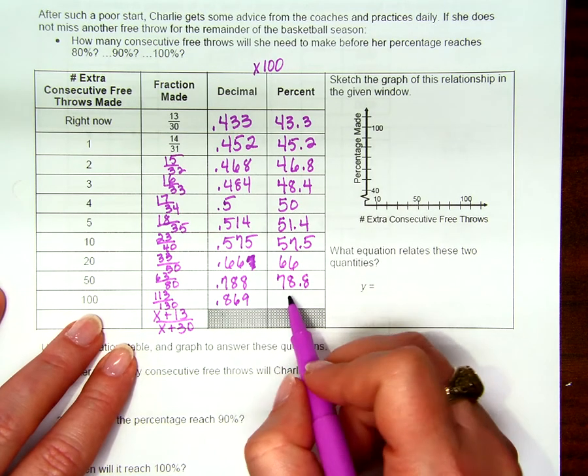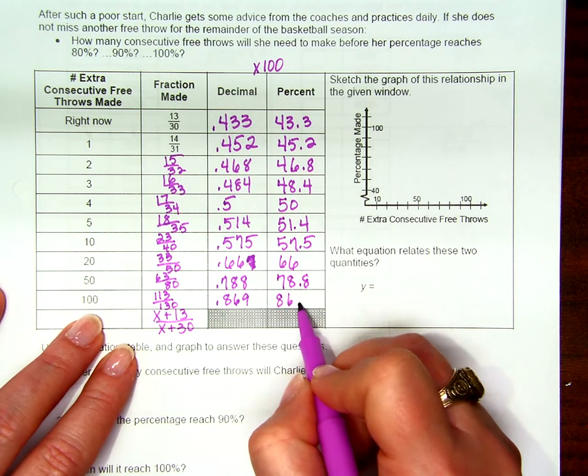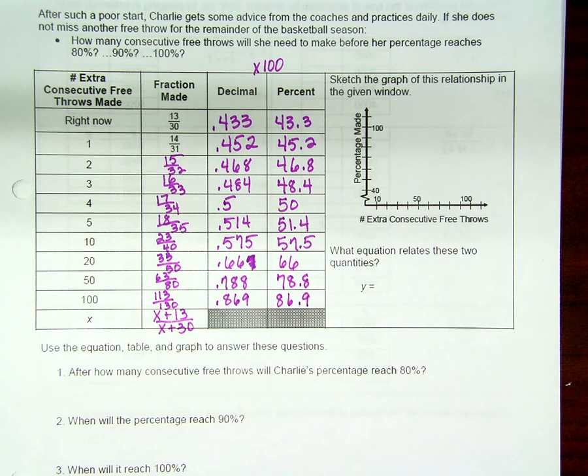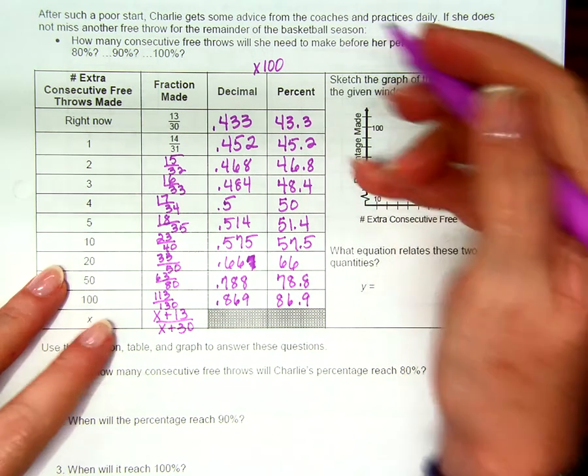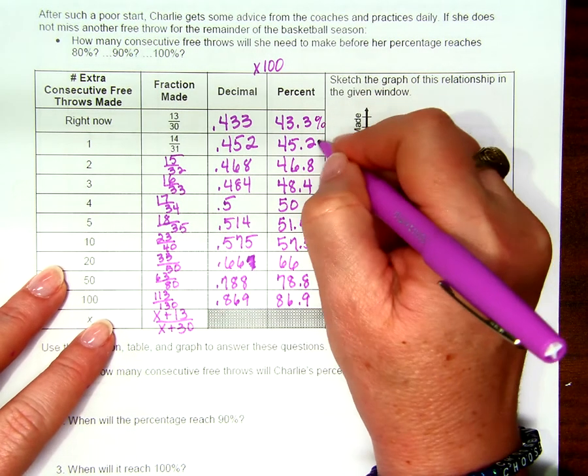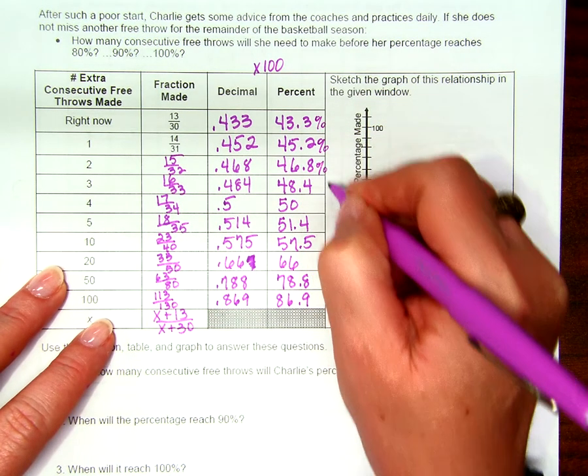And 100. Now, I know that it says percent at the top of the column, but the answers would be more accurate if, yeah, percent, percent, percent.